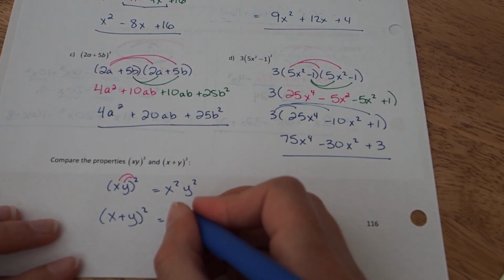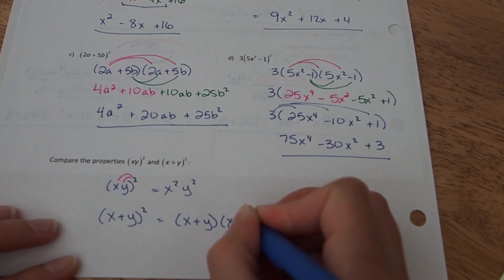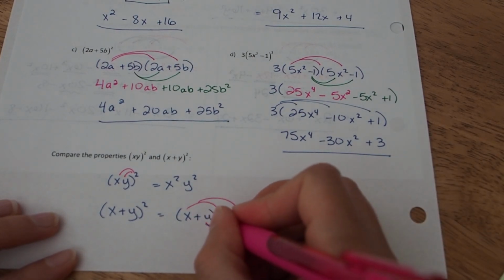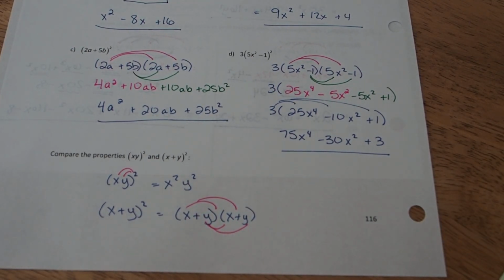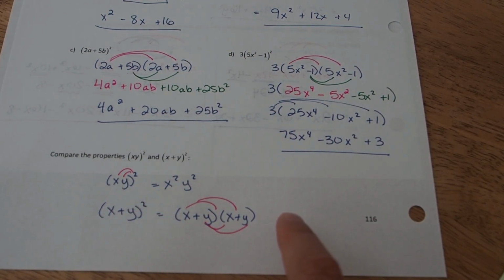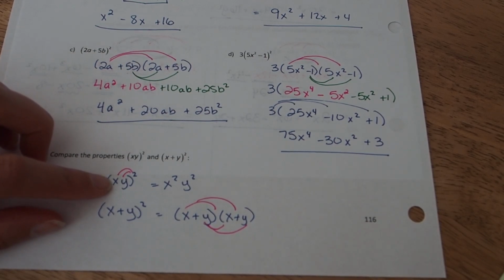If I have a sum or a difference squared, I need to write the x plus y twice so that I can complete all 4 parts of the distribute. It's not appropriate to just square each term. I need to get 4 parts of the sum, not just the 2. Okay, so just comparing these, I can distribute an exponent across multiplication or division, but not across addition or subtraction.